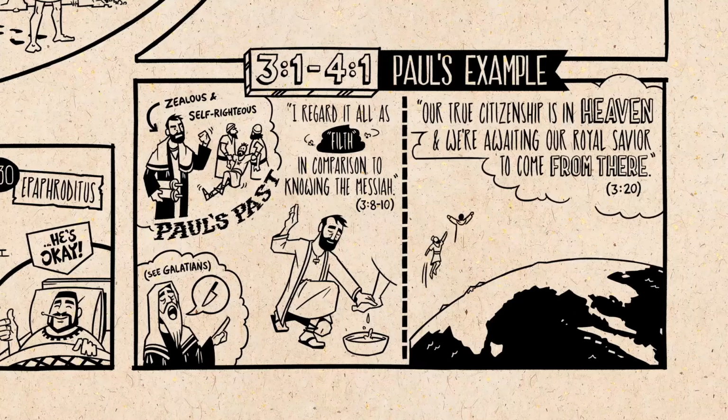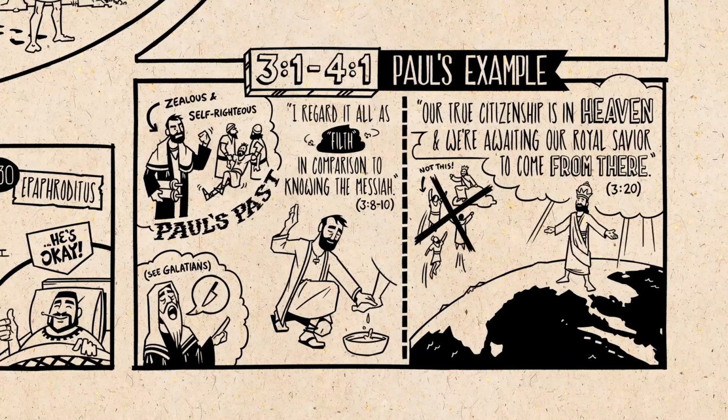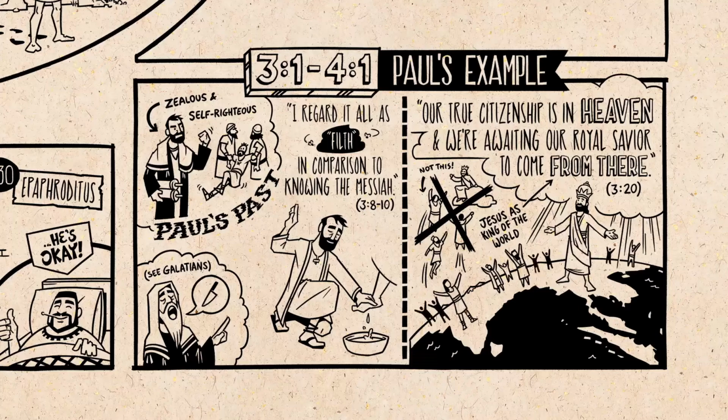So Paul says that for followers of Jesus, their true citizenship is in heaven, which for Paul does not mean that we should all hope to get away from earth and go to heaven one day. Rather, heaven is the transcendent place where Jesus reigns as king. And he says we're eagerly awaiting our royal Savior to come from there and return here to bring his kingdom of healing justice and transforming love to bring about a new creation.